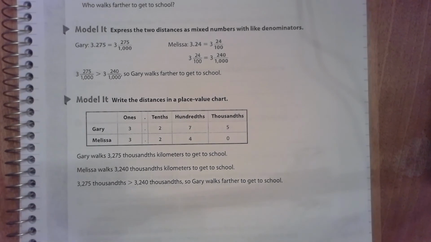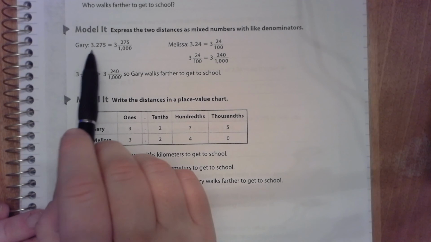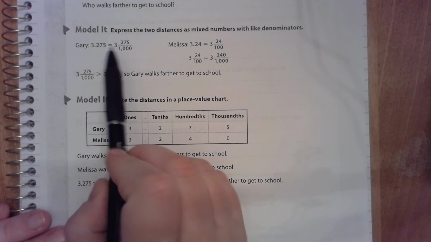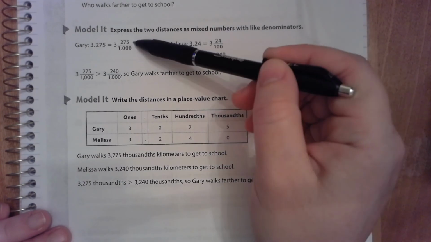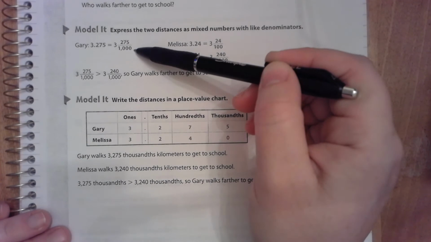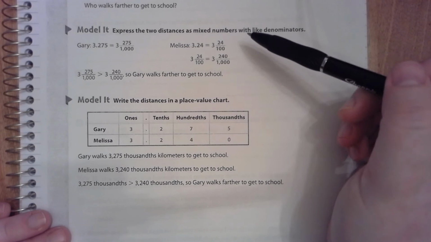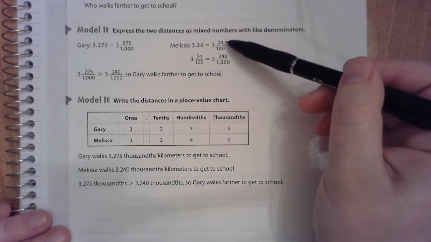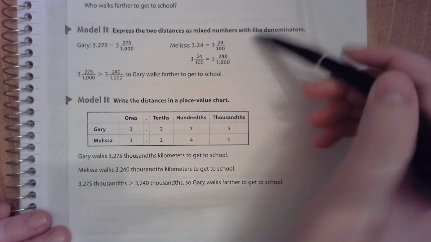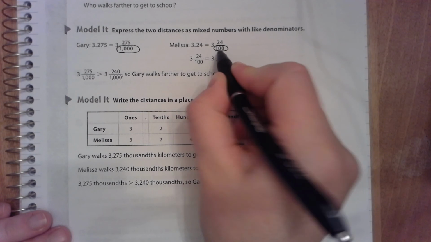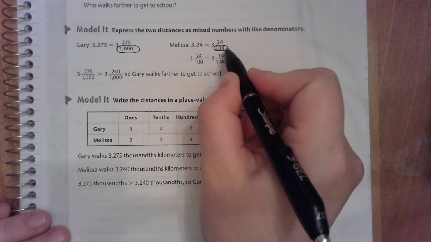You can express the two numbers as a fraction, but to do that, you have to have common denominators. So Gary, who walked 3 and 275 thousandths, would simply be 3 and in the fraction 275 over 1,000. Melissa is 3 and 24 hundredths, so you'd have the whole number 3 and the fraction of 24 over 100. But we have to have common denominators, and the 100 and 1,000 are not common.